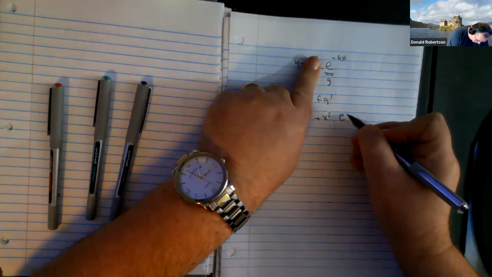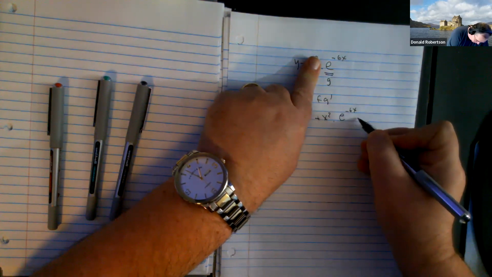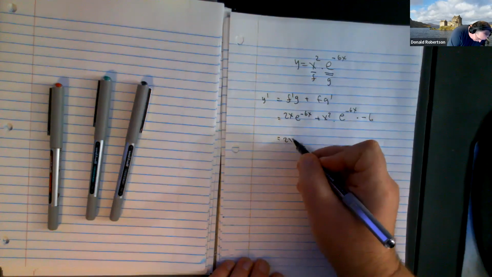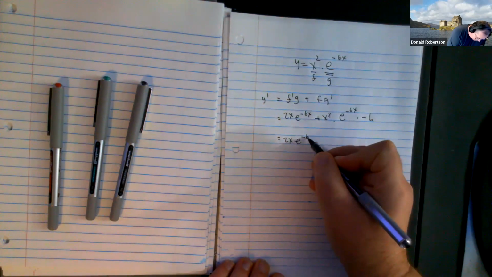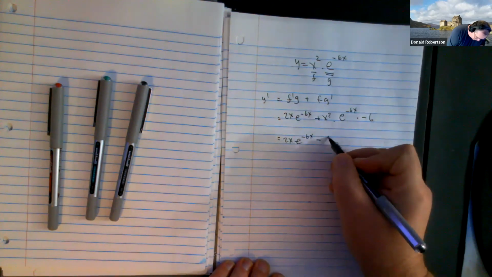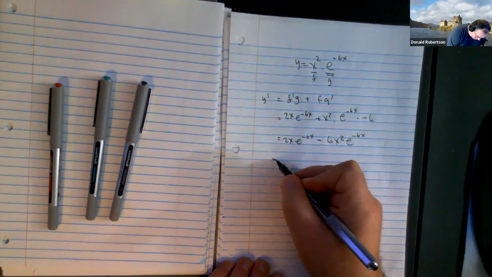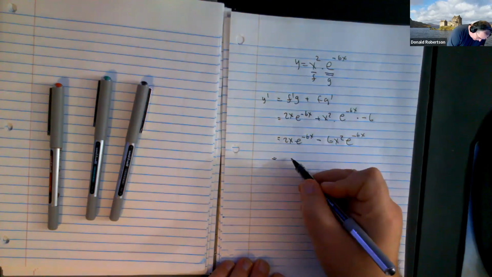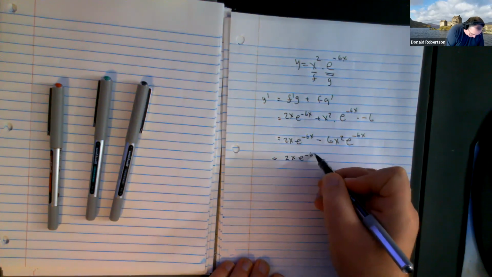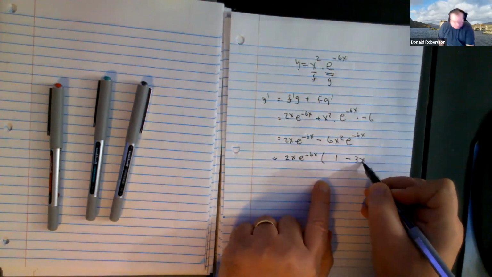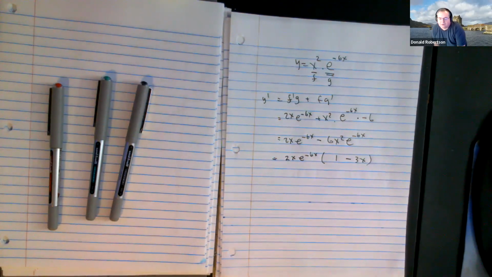It's e to the something times the derivative of the something. So what you've got is 2x e to the negative 6x, take away 6x squared e to the negative 6x. And then, for style points, I'd pull out a 2, an x, and an e to the negative 6x. And that would leave me with 1 minus 3x.